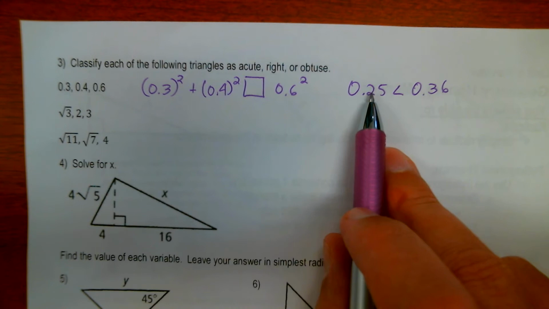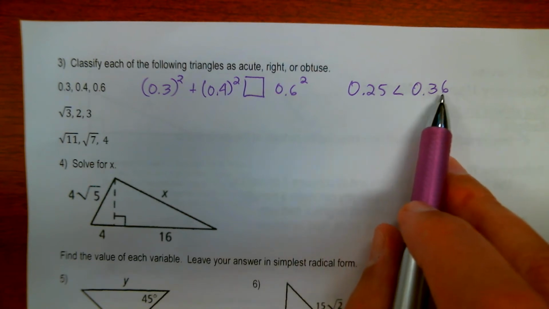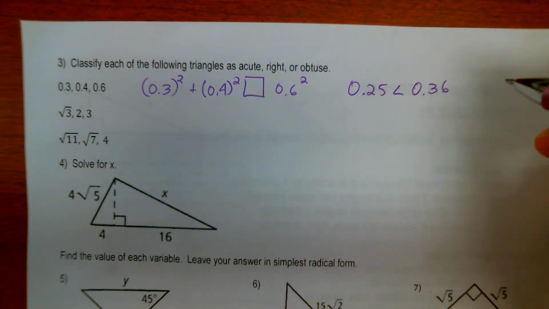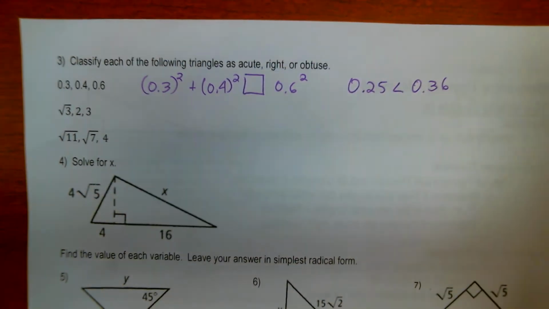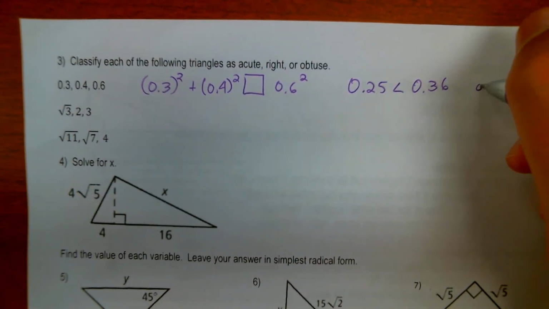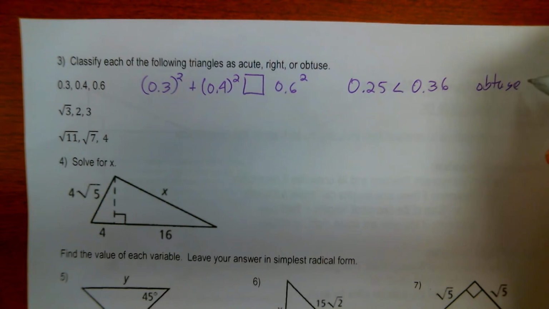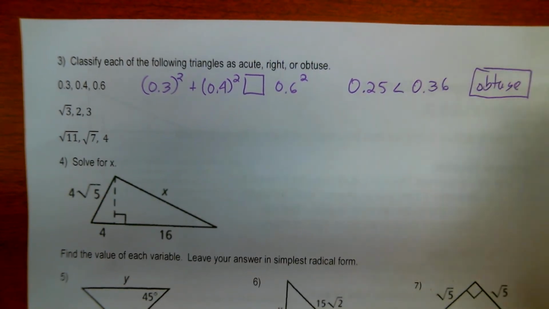This is c squared, and this is a squared plus b squared. When c squared is bigger, okay, I just did that little demonstration, then that's got to open up to form an obtuse angle. So this is going to be an obtuse triangle. When c squared is bigger, think large, obtuse, big. C squared is longer, bigger.